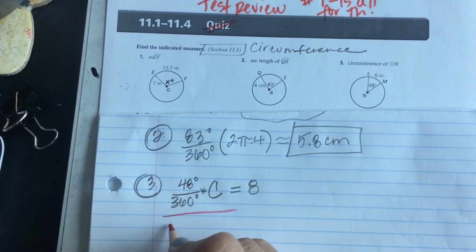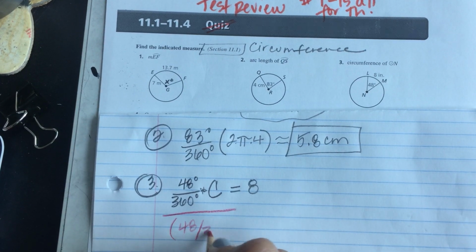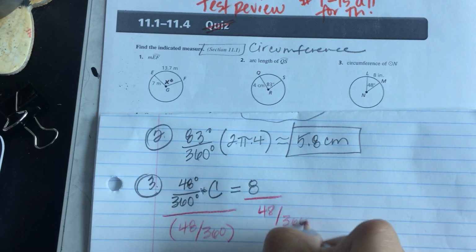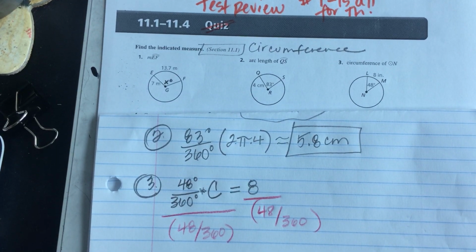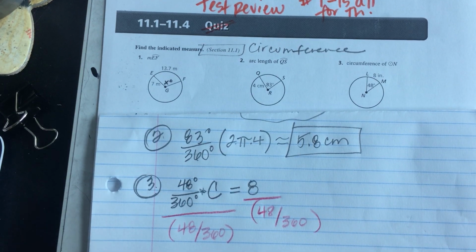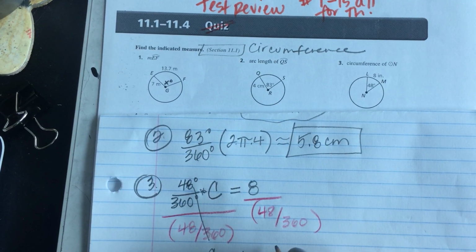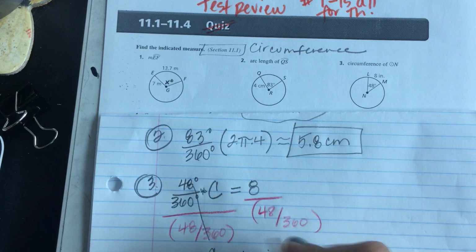I'm just going to divide by this 48 over 360 and drop it in parentheses to do that. I'm getting 60. The circumference must have been 60. What was our units? Inches.